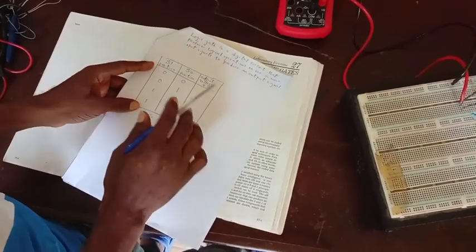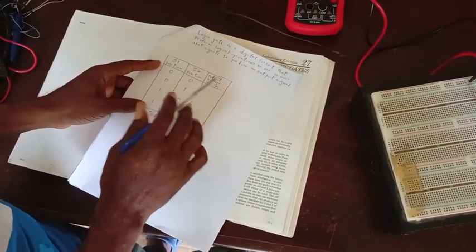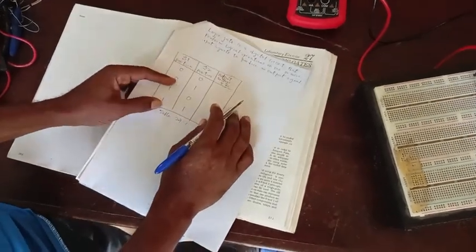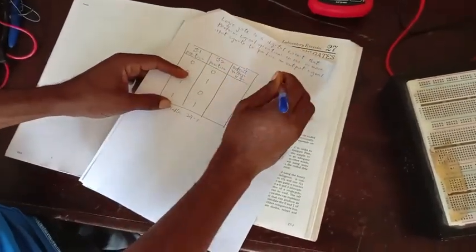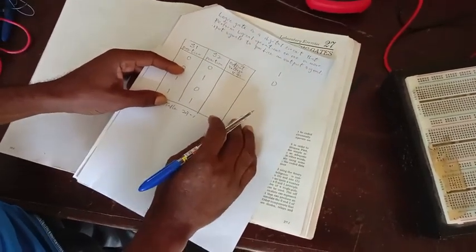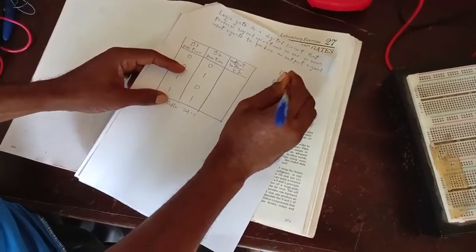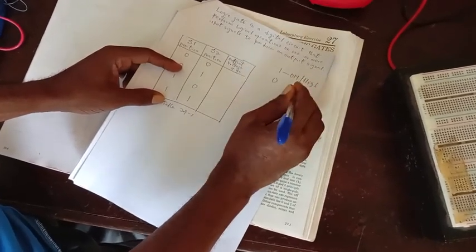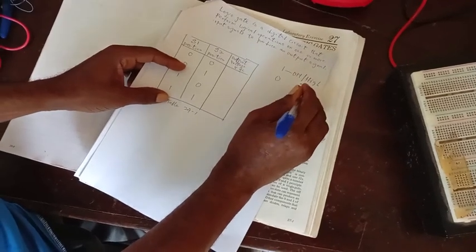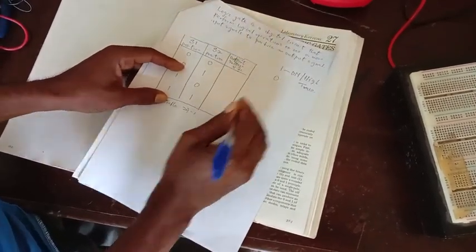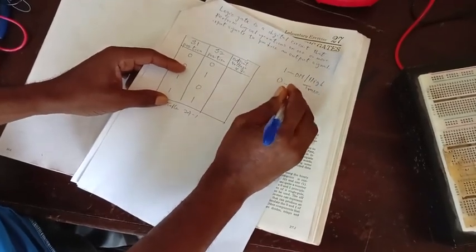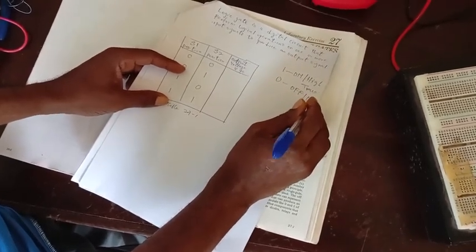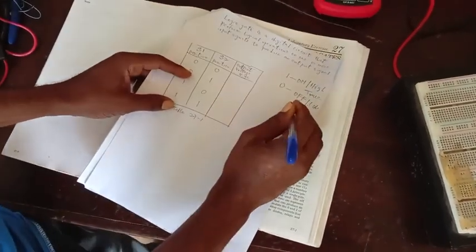Logic gates are digital circuits, and all their signals will be in two states, either 1 or 0. If a signal is 1, that means it's on or high, or we can say it's true. In some truth tables, we say true. But when a signal is 0, it means off. You can say off or low, or you can say false.